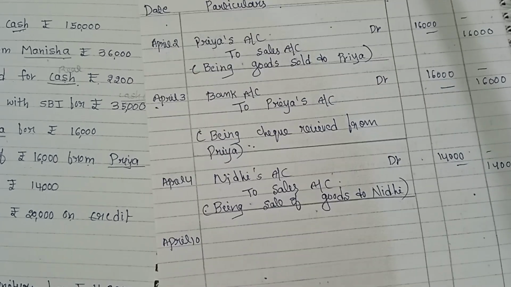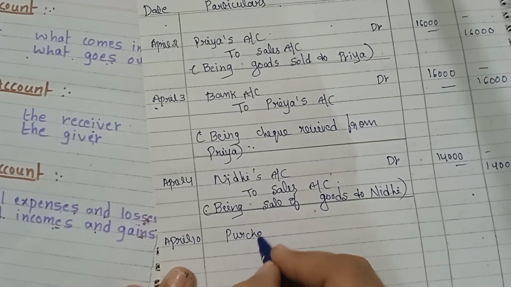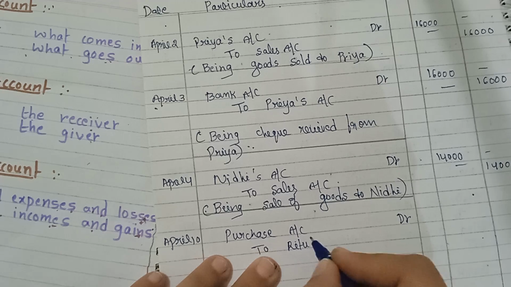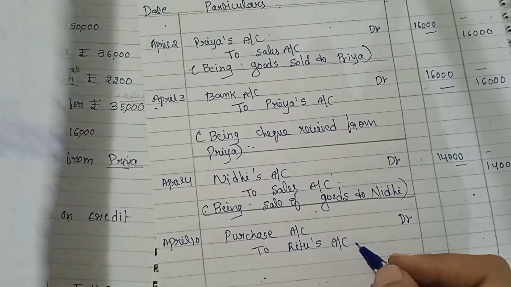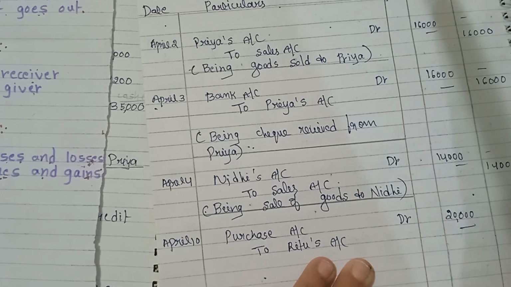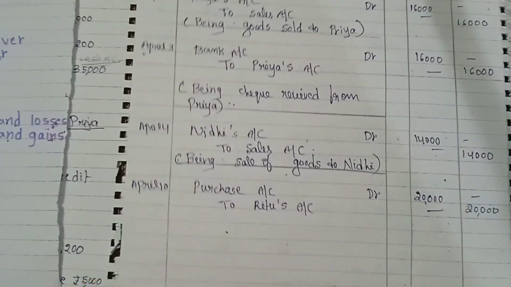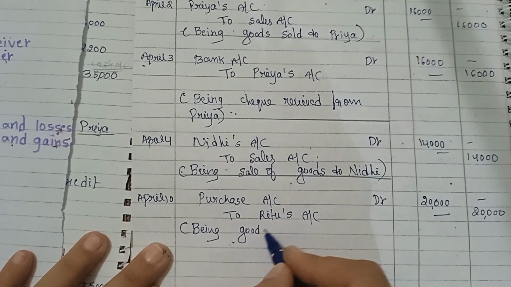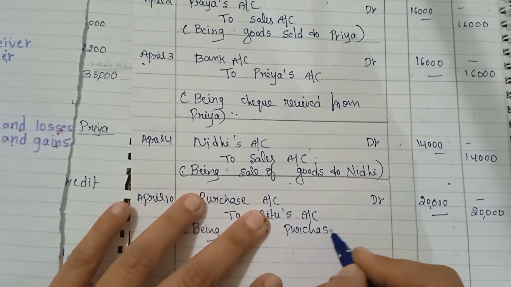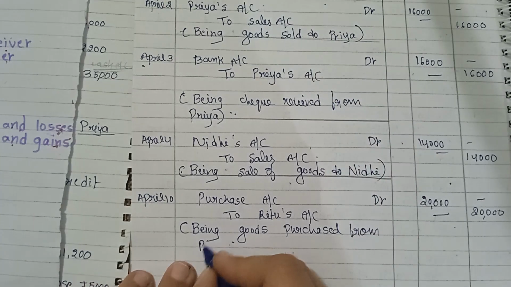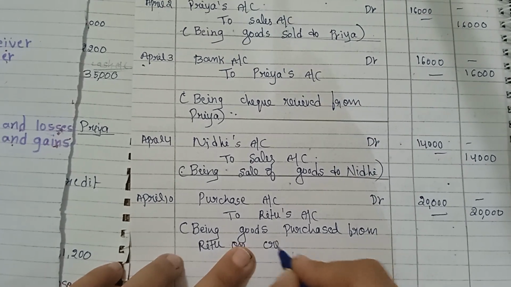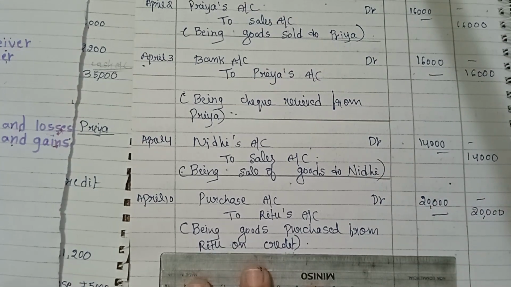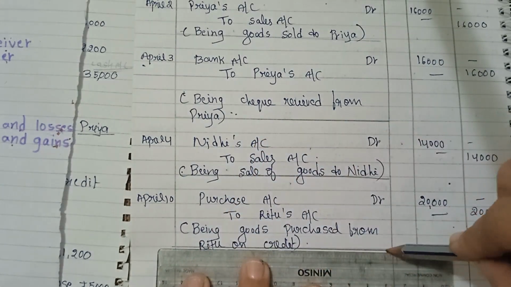April 10th, purchase account debtor to Ritu's account, amount 20,000 rupees, being goods purchased from Ritu. On cash or credit? On credit.